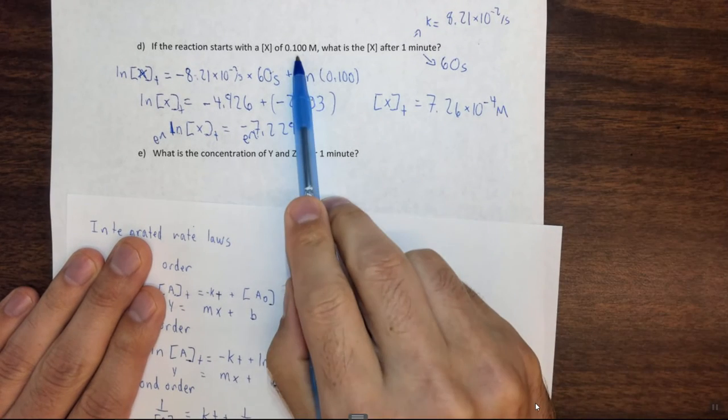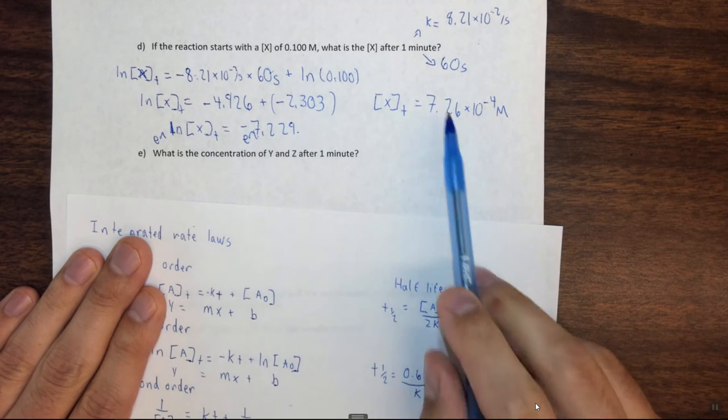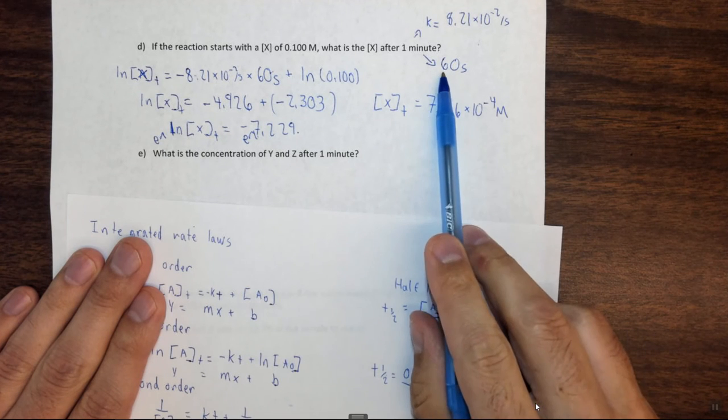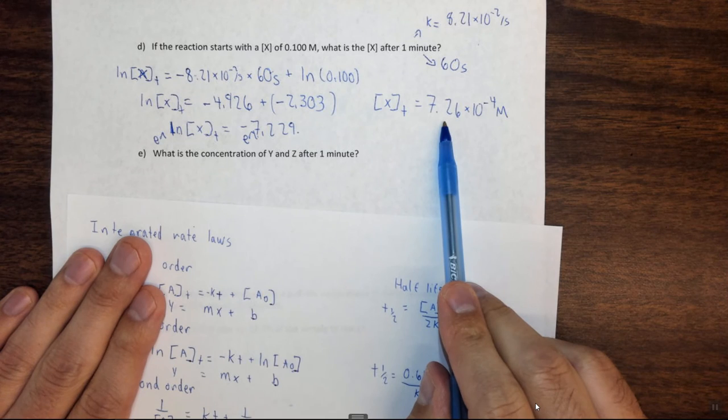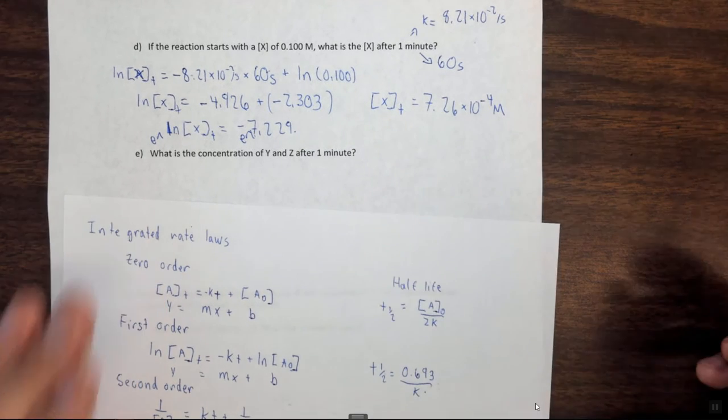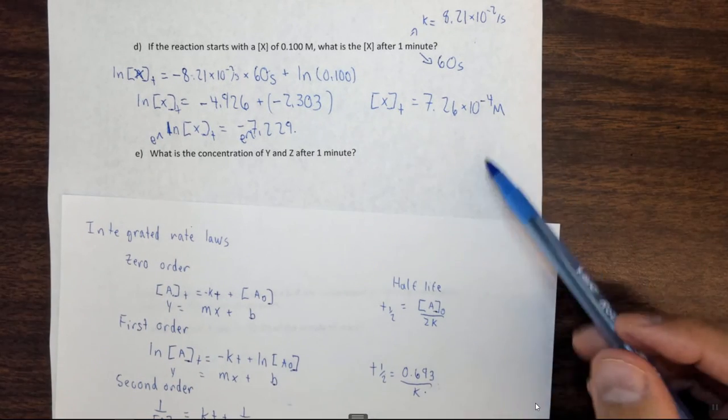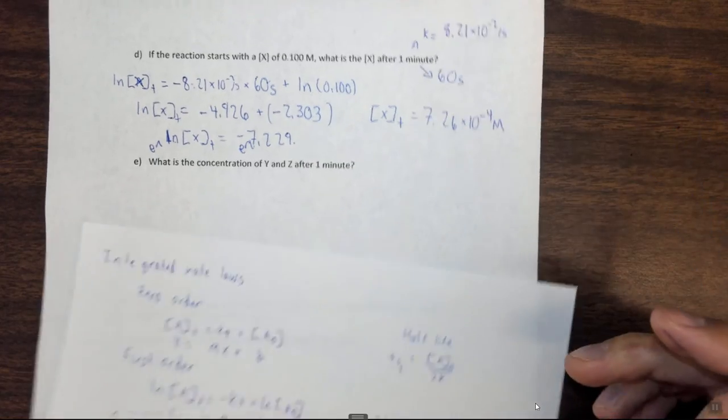So we started off with 0.1 molar X, and after 60 seconds, which is many half-lives, we find out that it's a very small concentration, 7.26 times 10 to the minus 4 molar. So the concentration has dropped dramatically in those 60 seconds, which again is several half-lives.